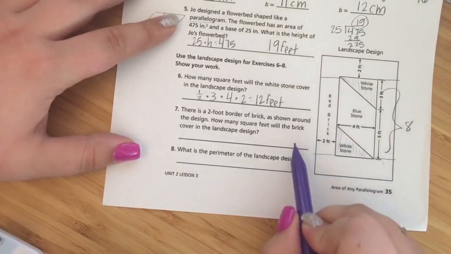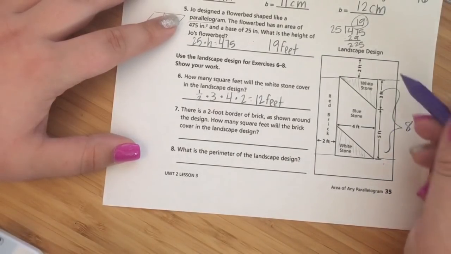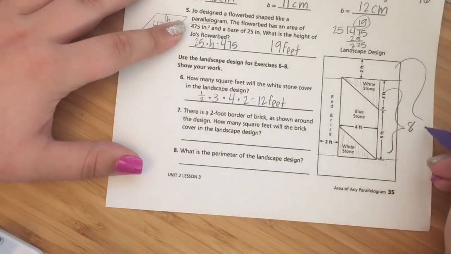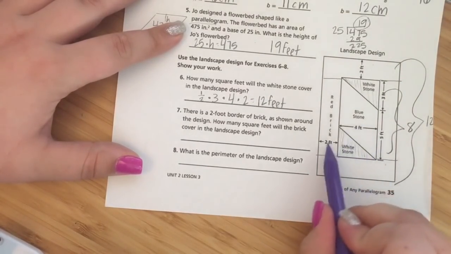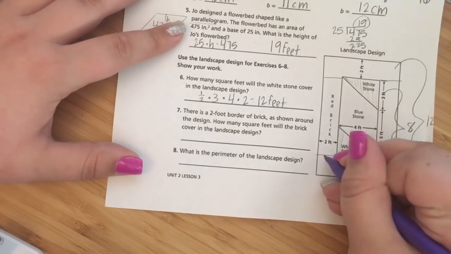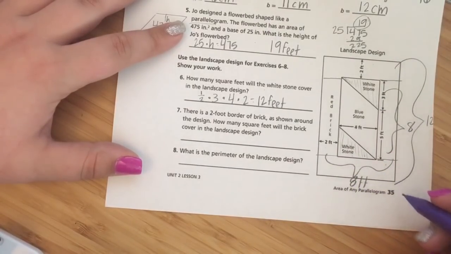Because there's a picture, it's going to be easy to figure out if I start looking at the numbers inside here. So each is 2 feet wide, and I know total, that would be 2 feet wide, 8 feet long, and then another 2 feet wide, that'd give me 12. Now across, I have to look at it, it's 2 feet wide, 4 feet wide, and another 2, which would be 8.